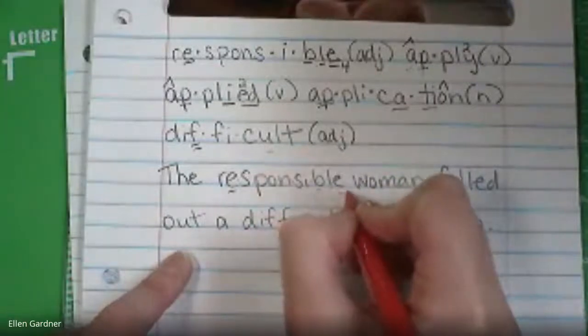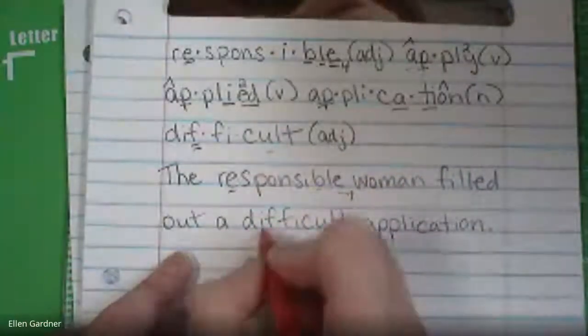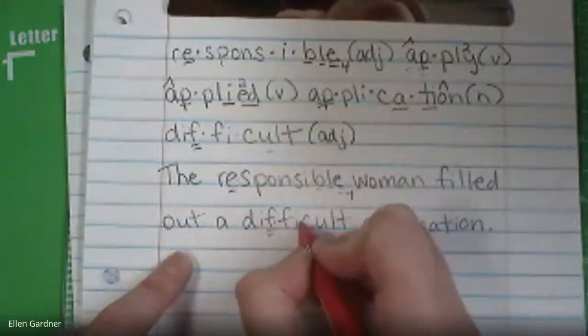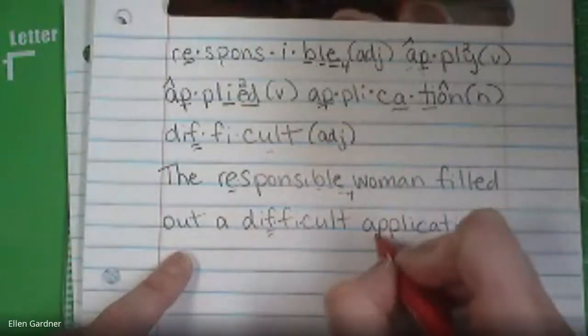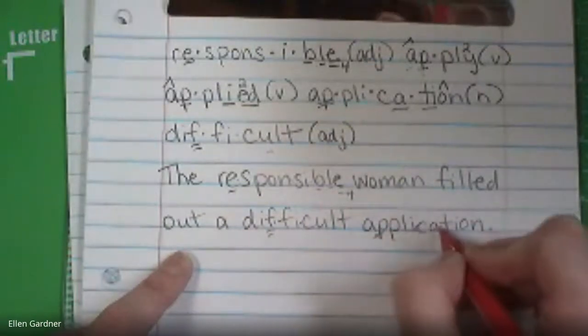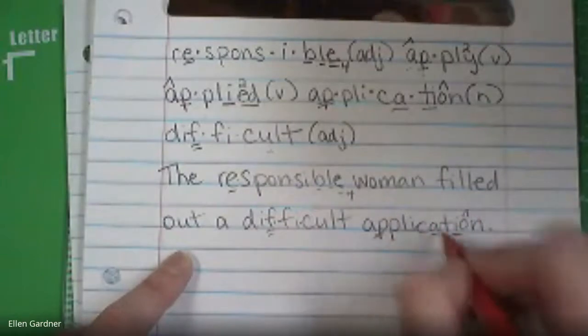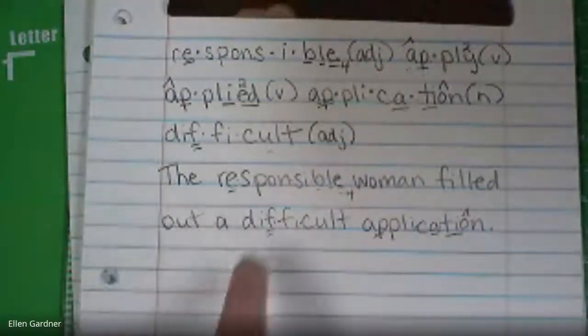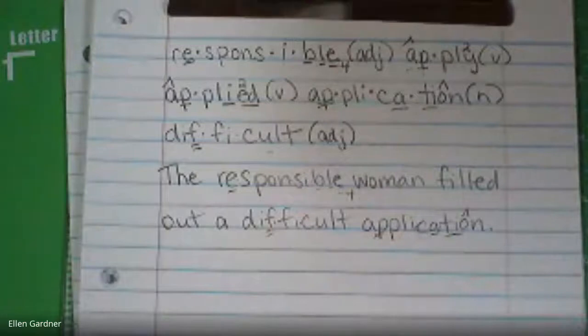Responsible, difficult, application. Lots of double consonants. The responsible woman filled out a difficult application.